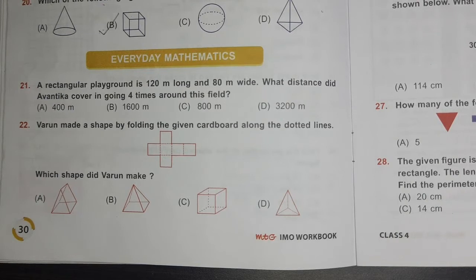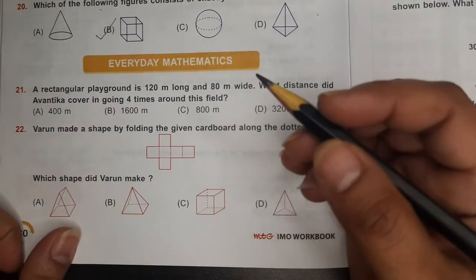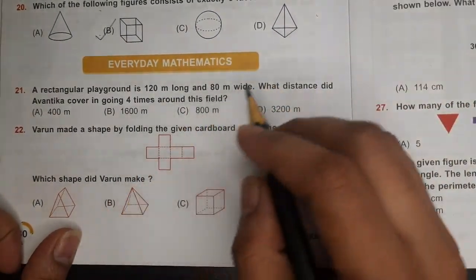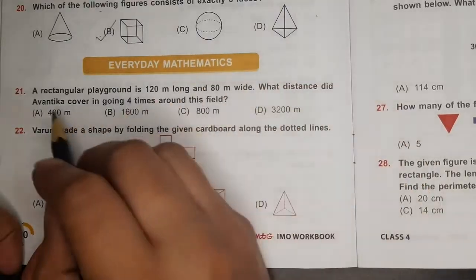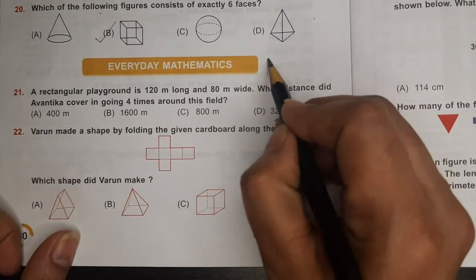Let us check the next section, everyday mathematics. Question number 21. A rectangular playground, rectangle की shape में है, is 120 meter long and 80 meters wide. Okay, so for these kinds of questions, it is always better to actually draw the figure.